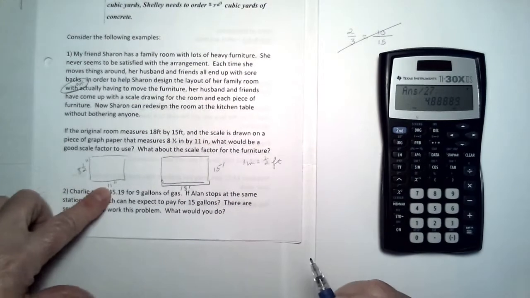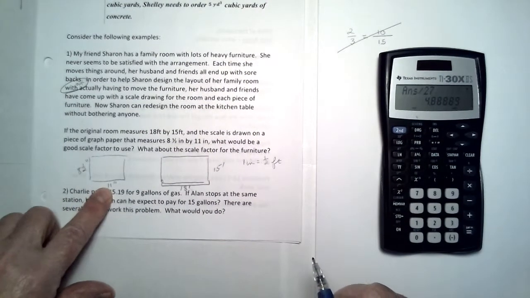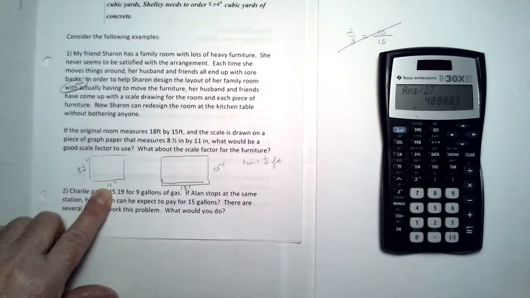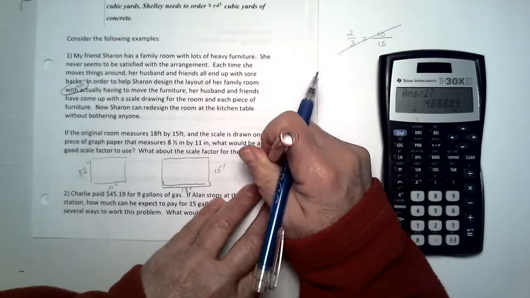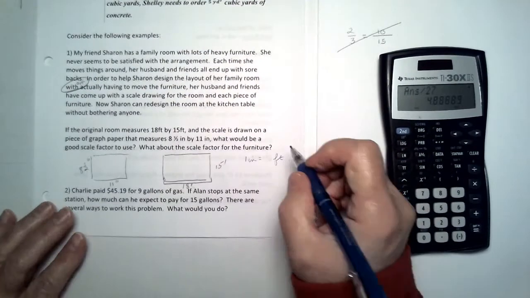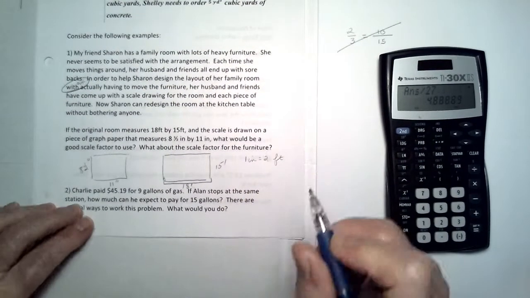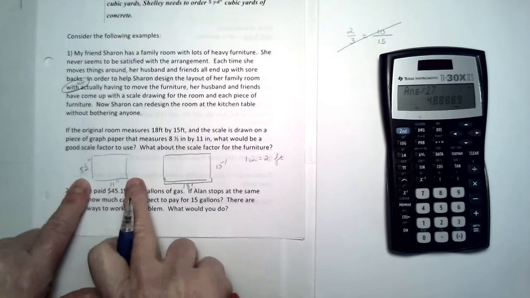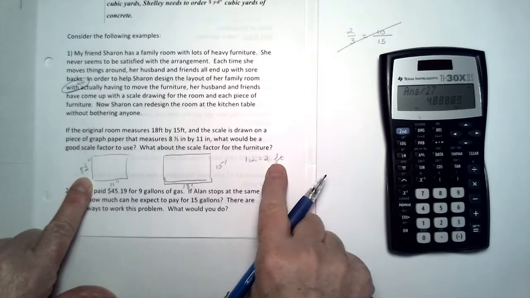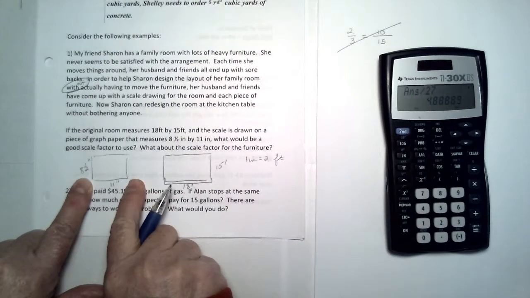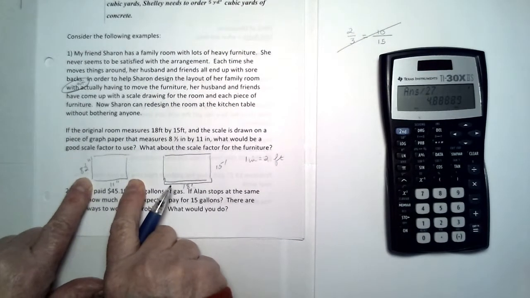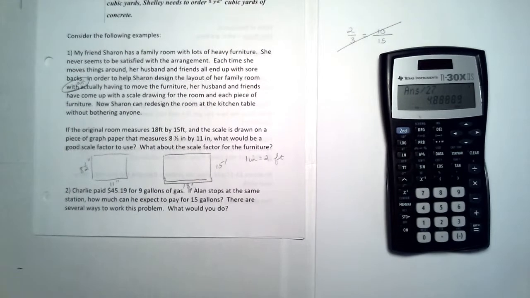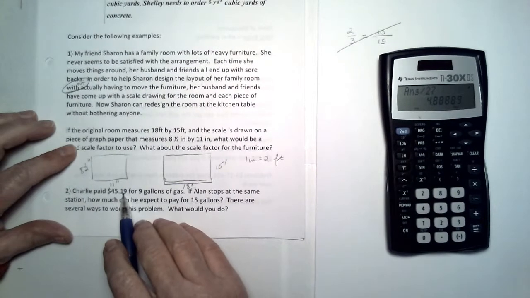So if there are 11 inches over here, and each, I'll take that back. Let me take that back. Each inch is going to represent 2 feet. 1 inch, 2 feet. So if I have 11 inches here, then all the way across, if each one of them is 2 feet, then I can show up to 22 feet this way. We're just brainstorming what makes sense.